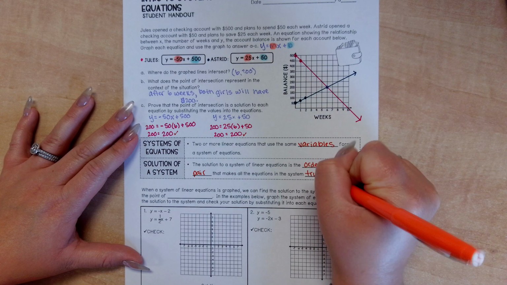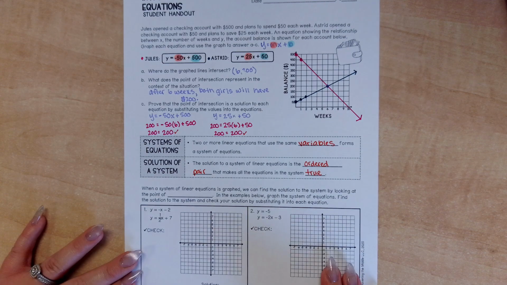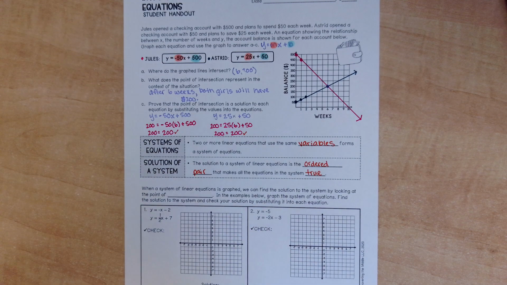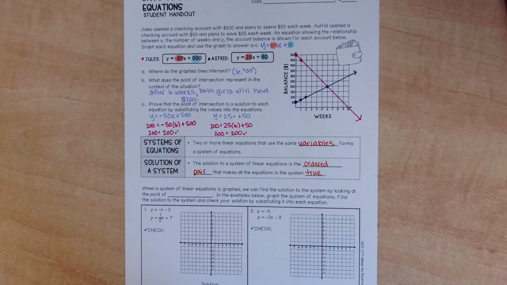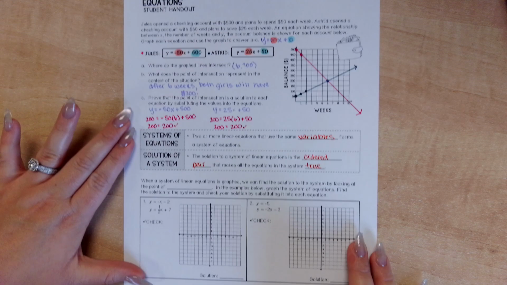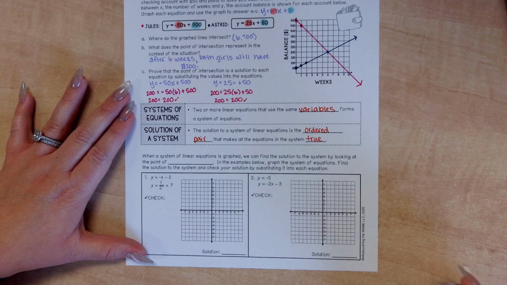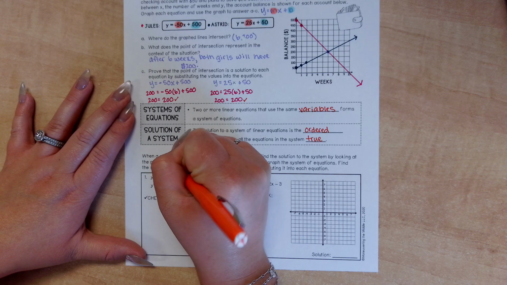All you are trying to do in this unit in linear equations is trying to see where your lines intersect. Do they intersect? Do they overlap? Those are the types of things that we are looking for. So here it says when a system of linear equations is graphed, we can find the solution to the system by looking at the point of intersection.